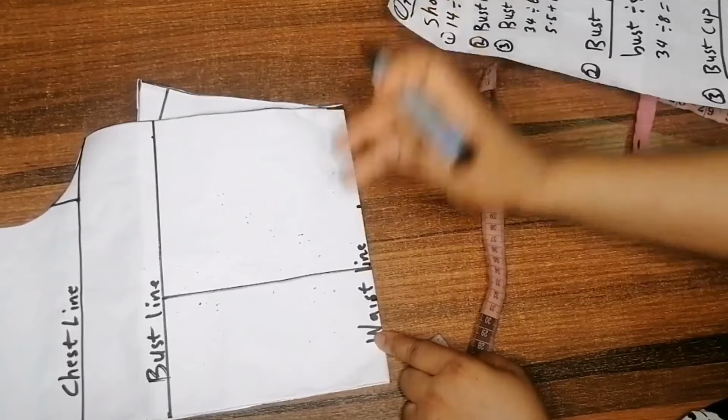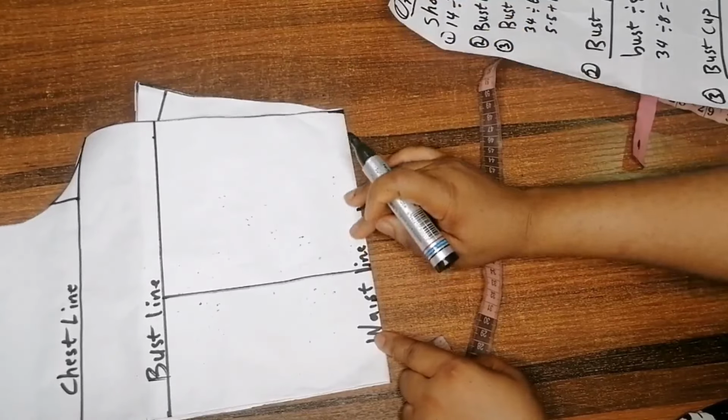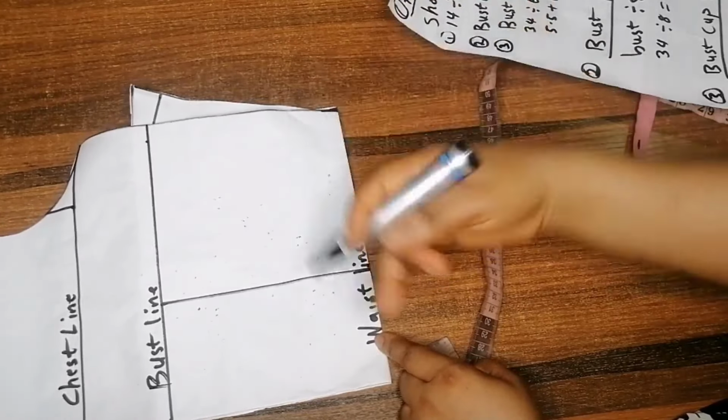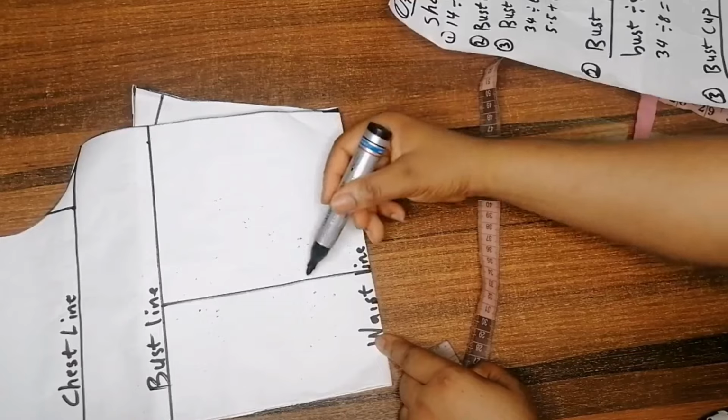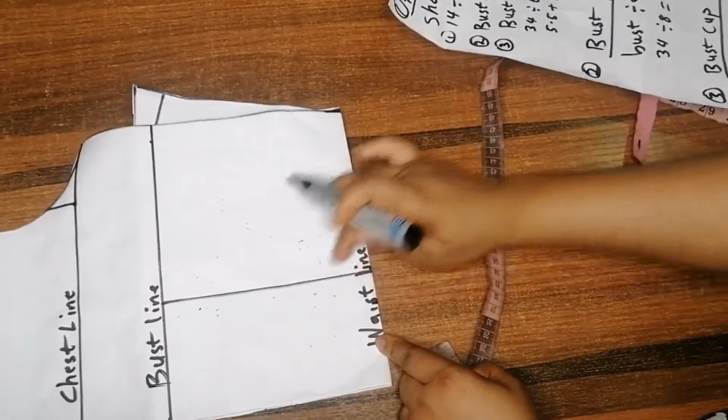But then the answer you got after dividing this into 2, whatever you get here is what you're going to mark here. So if yours is 2 inches, if yours is 3 inches, you mark 3 inches here. If you now feel like the 3 inches is going to be much, or the 4 inches will be much, you can reduce it by ½ inch or 2. So the more that you have here, the more pronounced your bust cup is going to look.